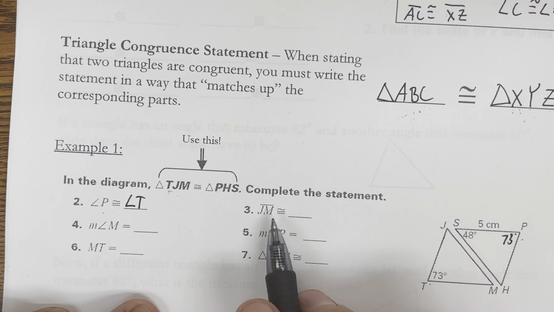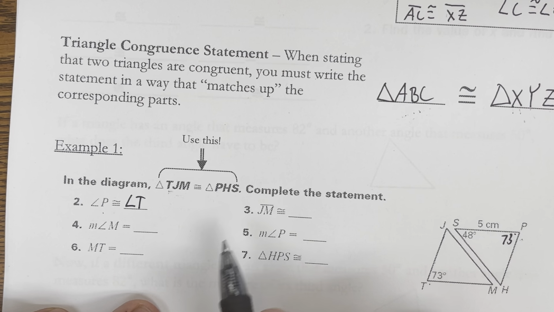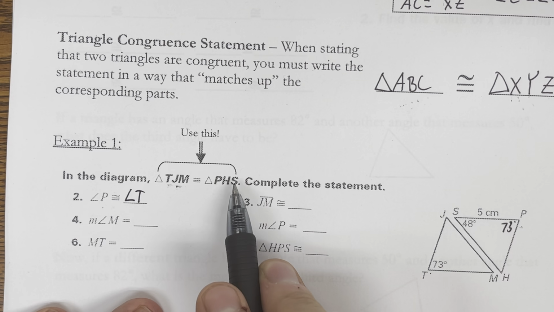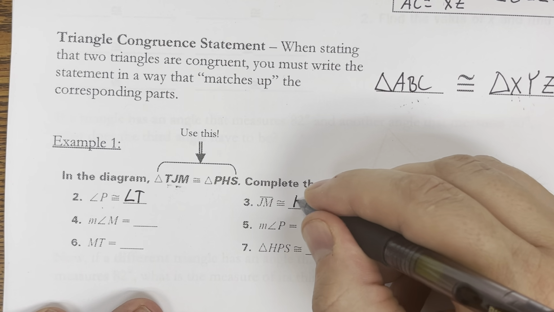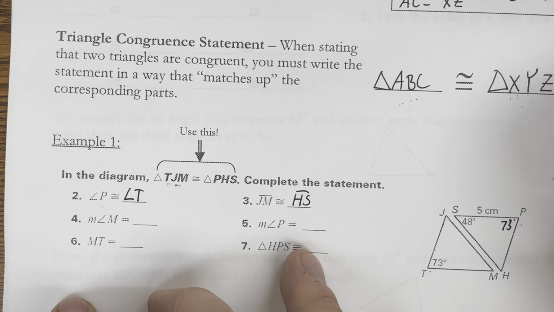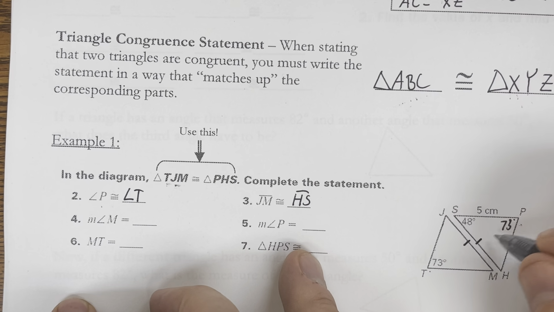All right, question 3 says JM is congruent to what? So JM, that's the last two letters. HS is the last two letters, so it's congruent to HS. So I'm going to mark JM and HS with a tick mark. JM, HS. So those two are right next to each other.